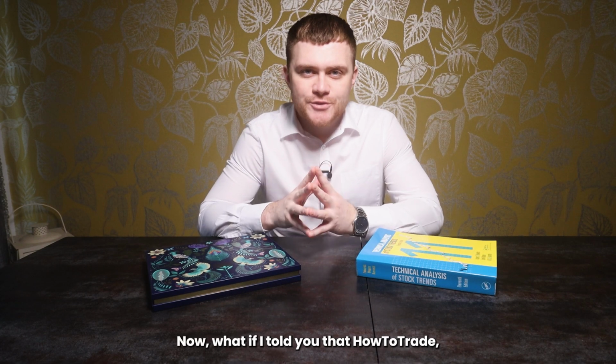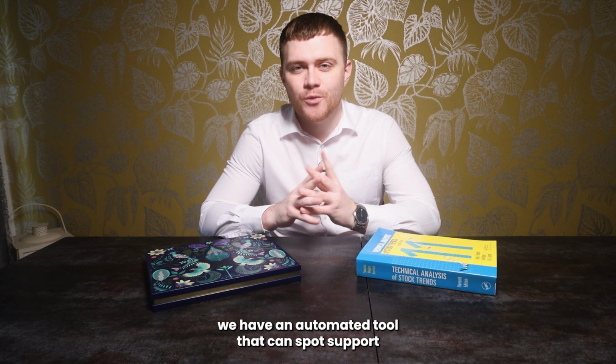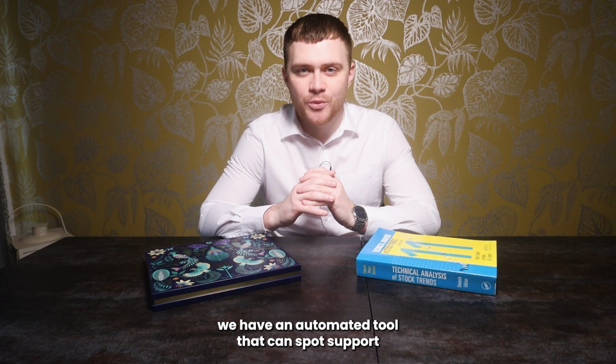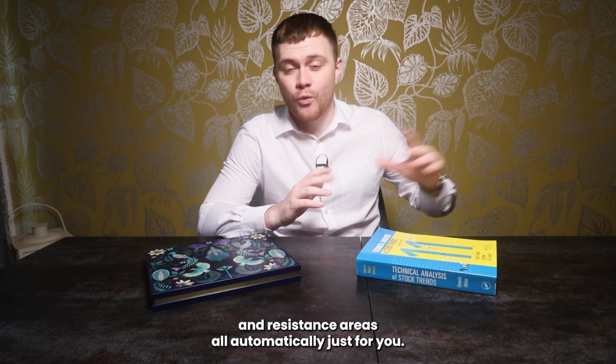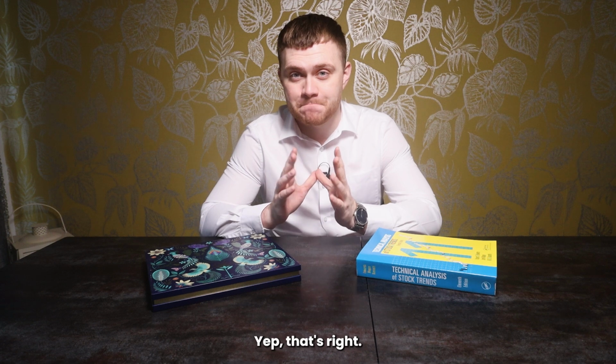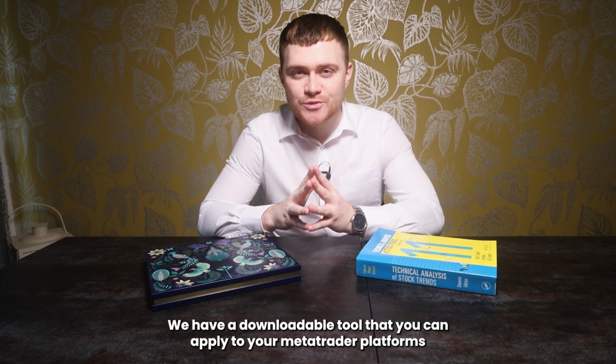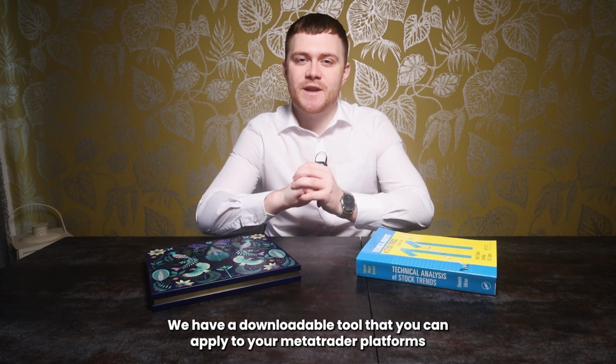Now then, what if I told you that at How to Trade, we have an automated tool that can spot support and resistance areas all automatically just for you? Yep, that's right. We have a downloadable tool that you can apply to your MetaTrader platforms.